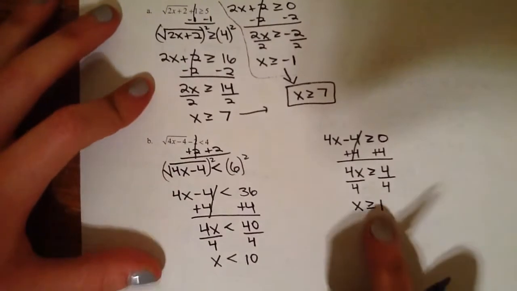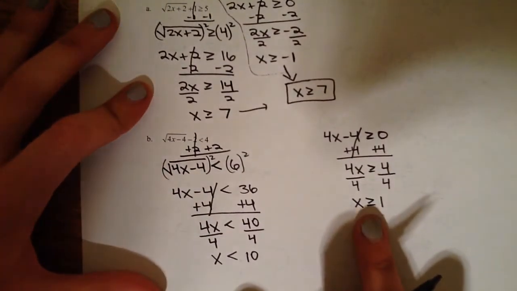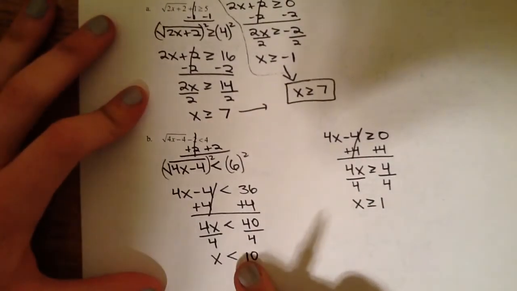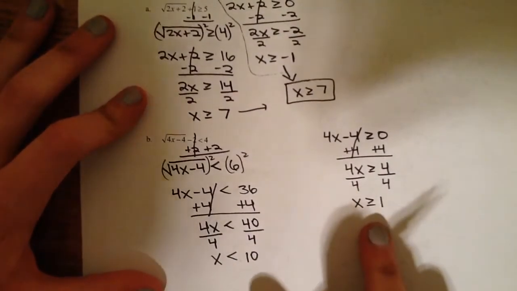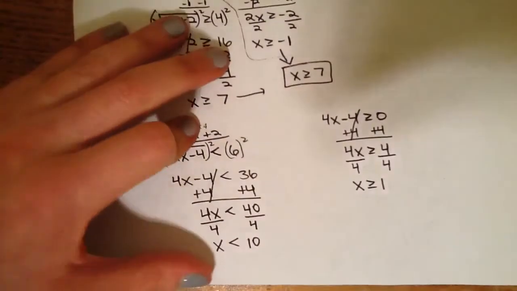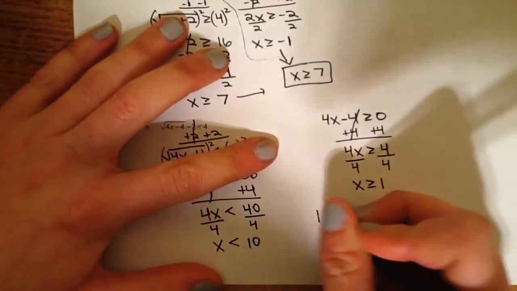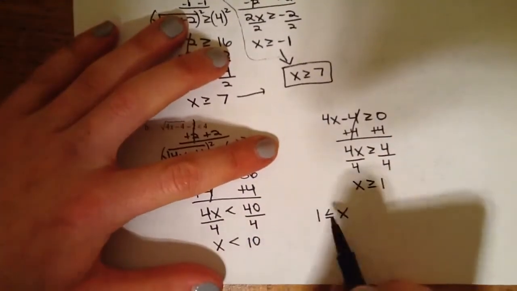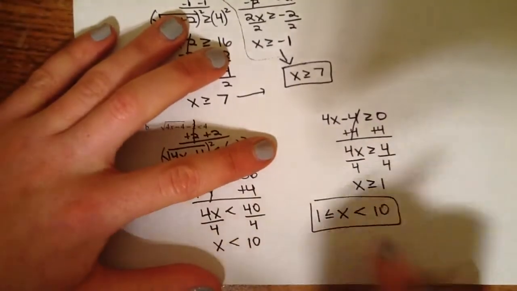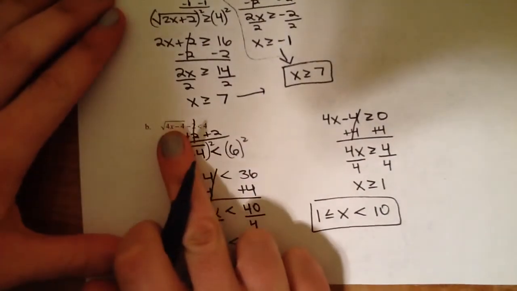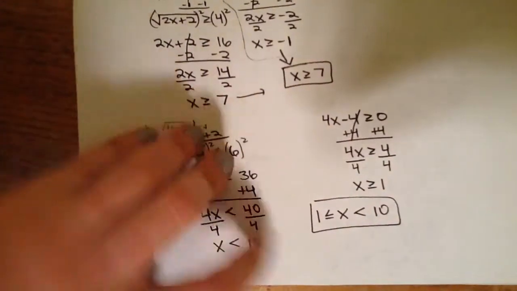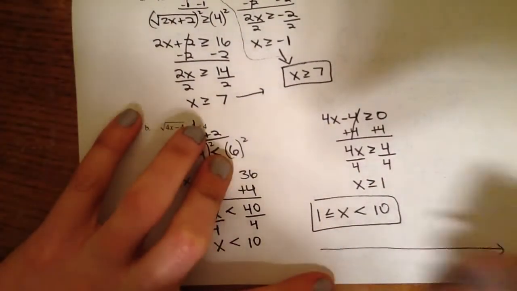Remember, the way that we combine these is always with an and inequality. So we're looking for the values that are greater than or equal to 1 and less than 10. They have to be bigger than this number, but smaller than this number. Whenever you have to be bigger than one number and smaller than another number, you set it up as a 3-piece inequality. So it's going to look like this: 1 is less than or equal to x, that's this inequality just flipped around, which is less than 10, and that will be your final answer. Anything smaller than 1, and you won't get a real answer here, and anything bigger than 10 won't fit this inequality.